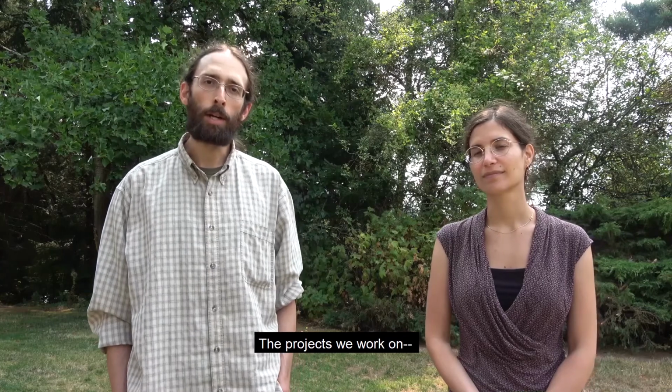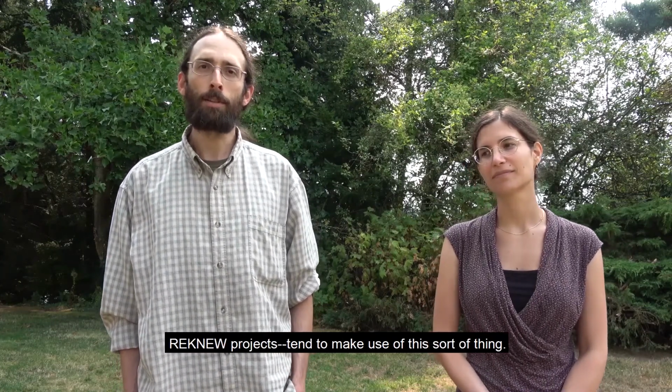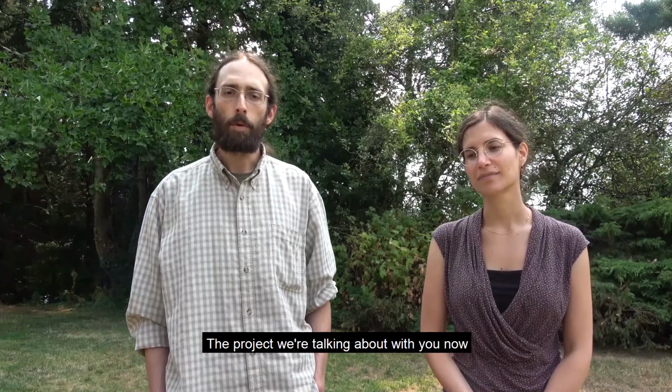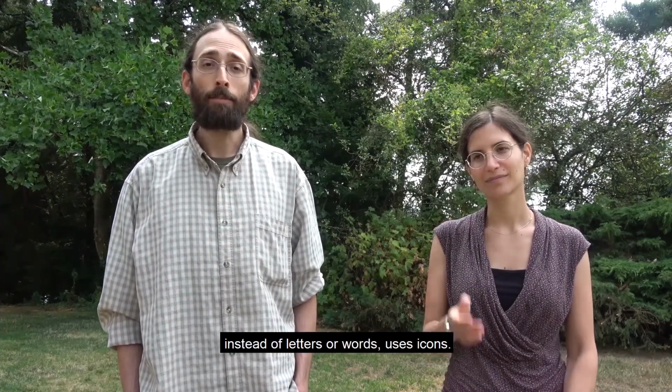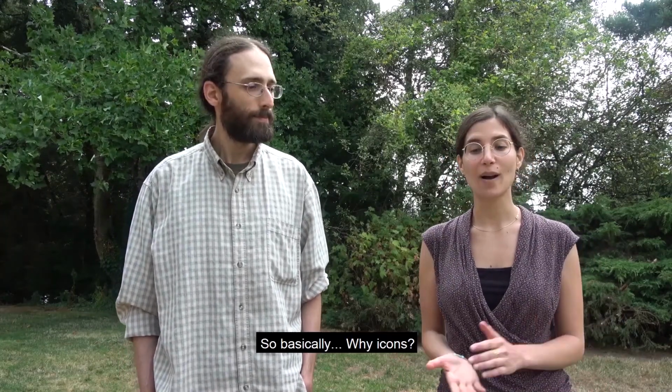And the projects we work on with REKNEW projects tend to make use of this sort of thing. The project we're talking about with you now uses icons, instead of letters or words. So basically, why icons?